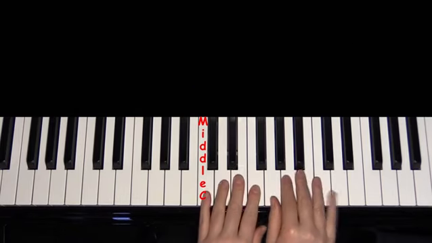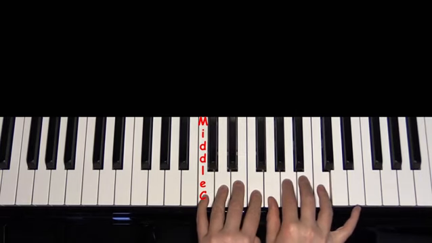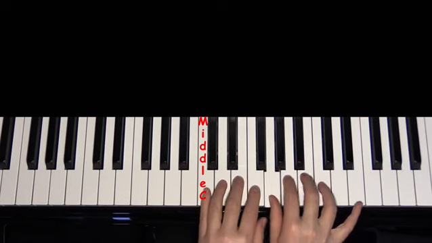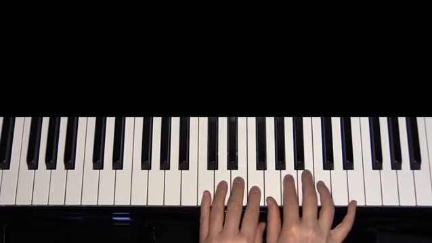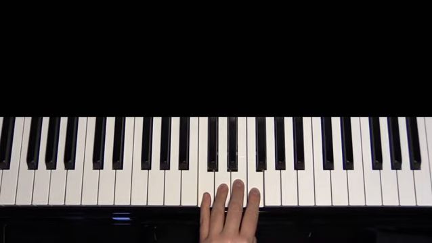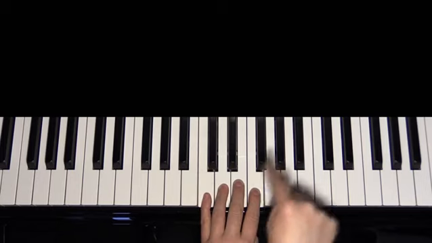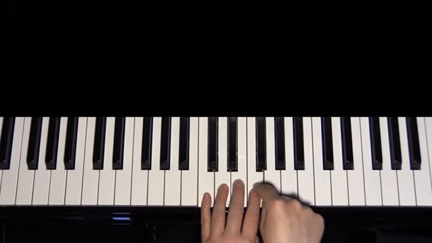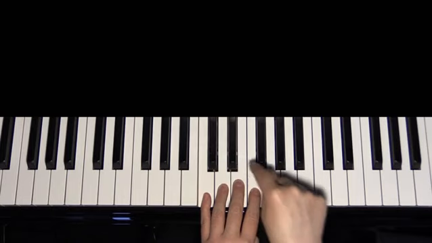Here are the notes of the C major scale. From one C, D, E, F, G, A, B, C, to another C. A tetrachord is simply a chord that has 4 notes in it, and the distance between the first note and the last note is 5 semitones. 1, 2, 3, 4, 5.